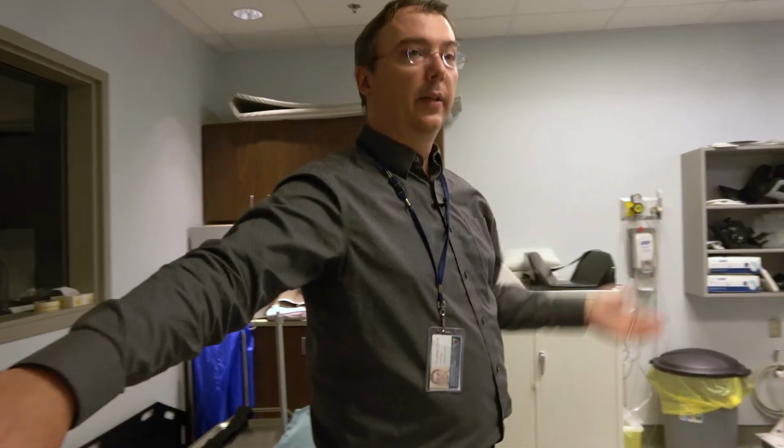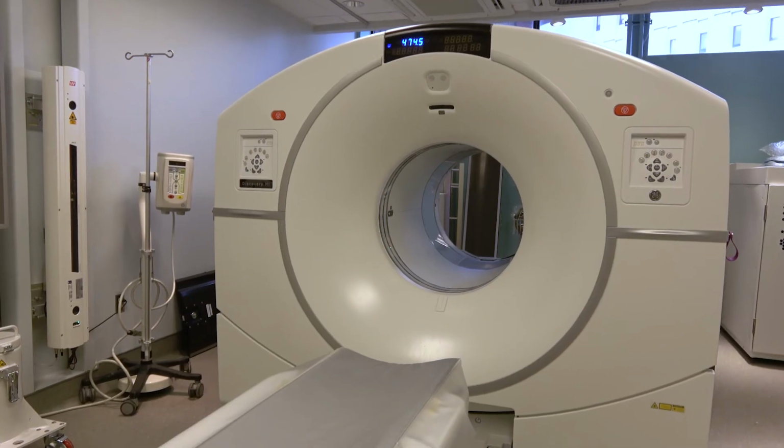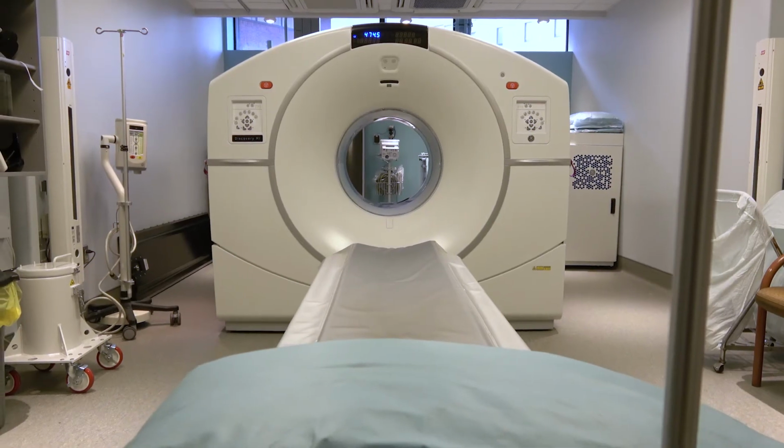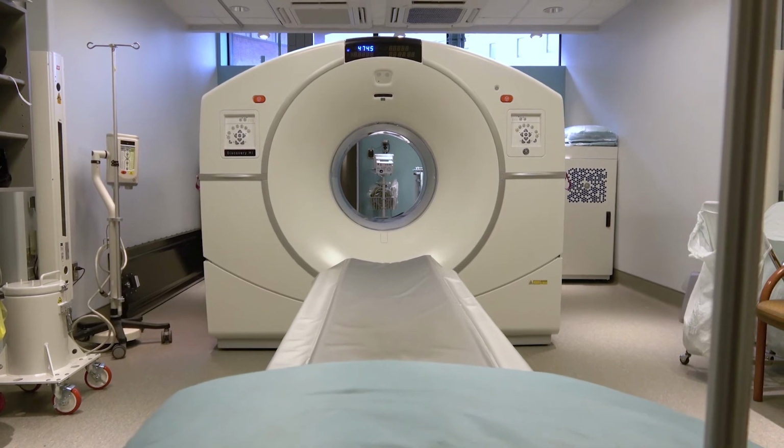So this is it. This is the beautiful new PET scanner that we purchased with the QEII Foundation. The patient would lie down on the scanning bed, usually with their head pointing into the scanner, and this is what we've got.